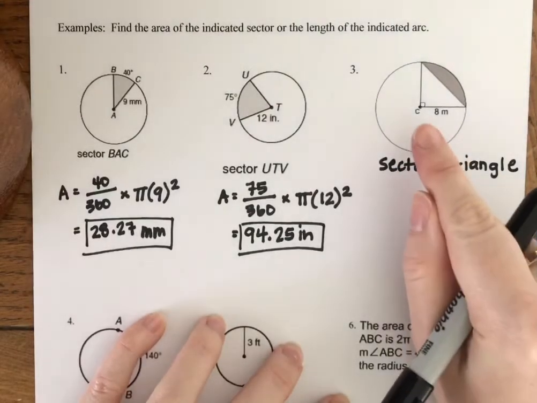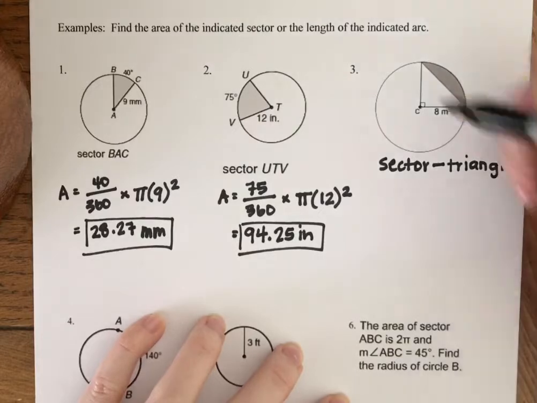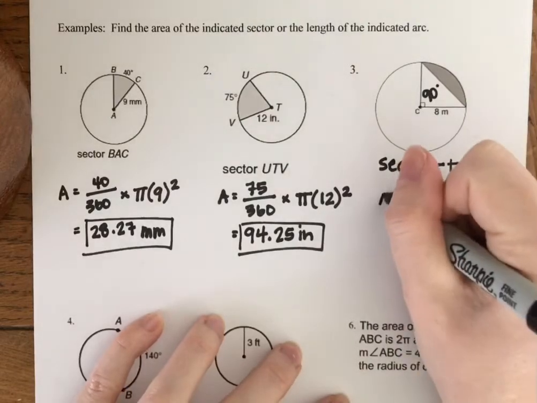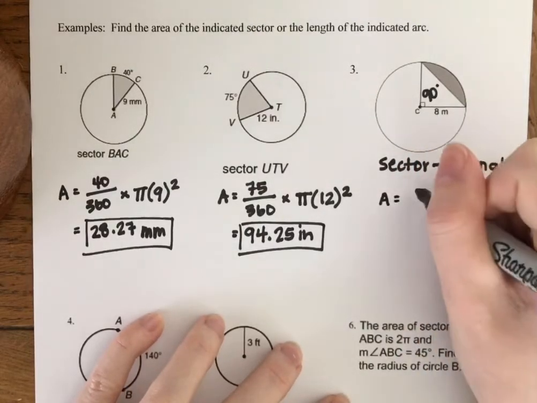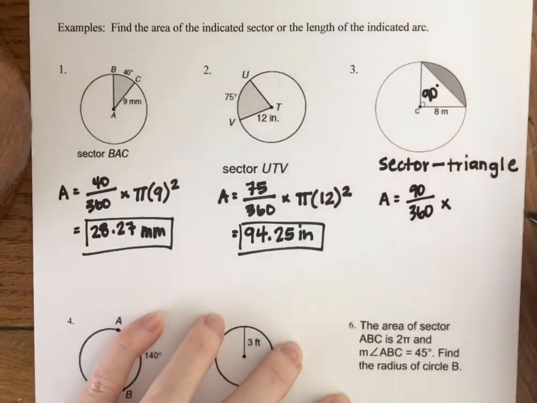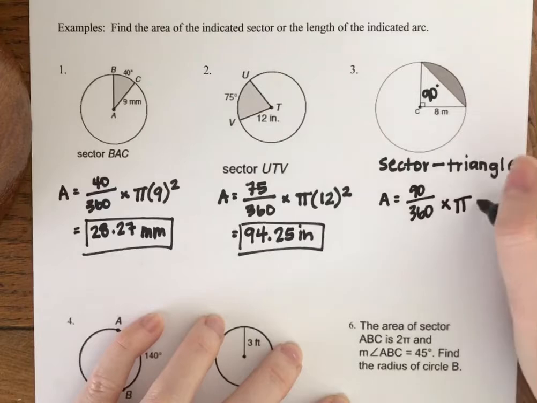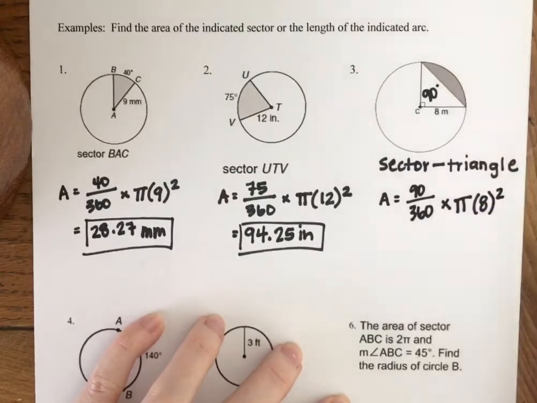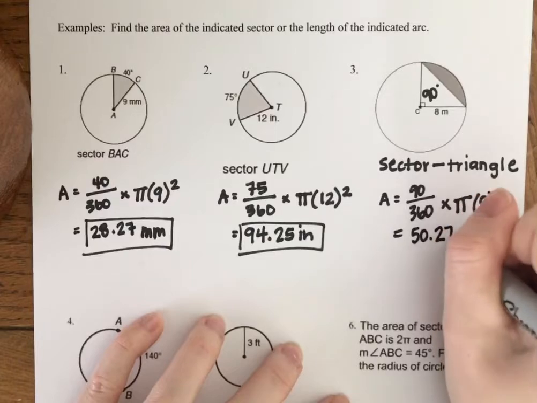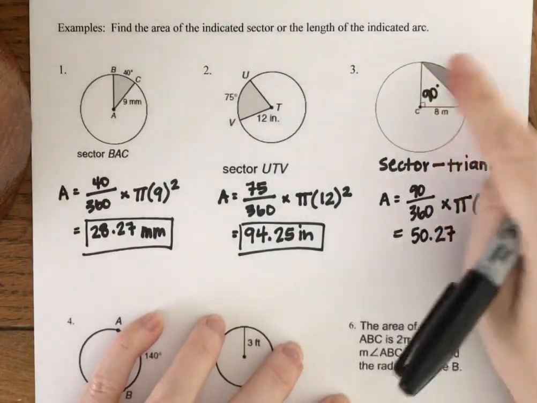All right, so I know that my angle right here in the middle is 90 because I can see the little box for the right angle. So let's find the area of the sector first. Again, degrees out of 360, so 90 out of 360 times pi r squared, so pi times 8 squared. Let's plug that into the calculator. We should get approximately 50.27 for the whole sector.